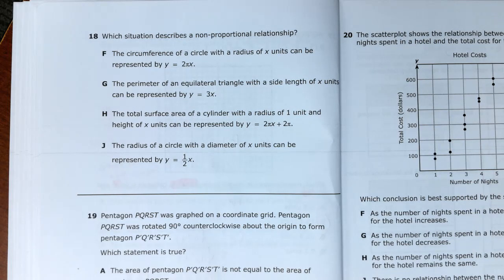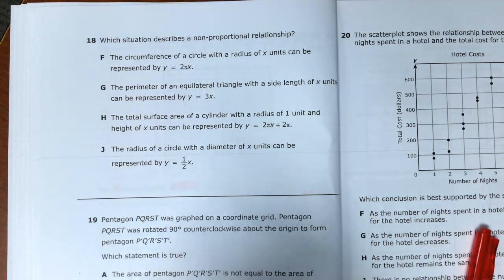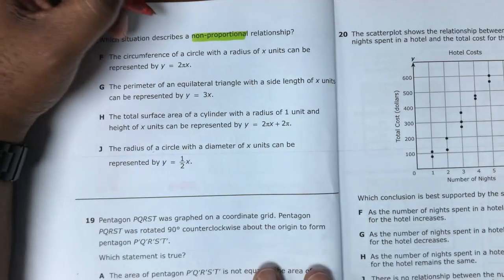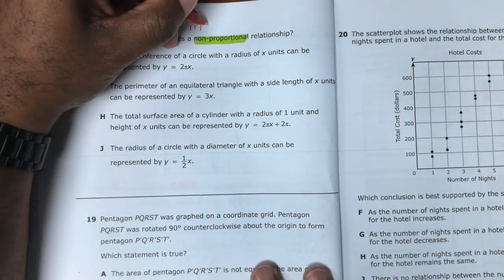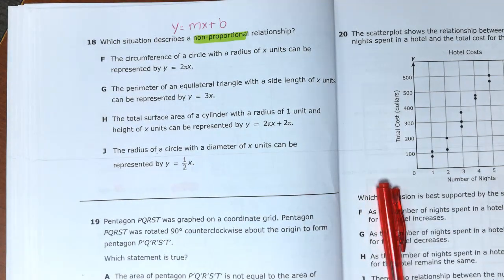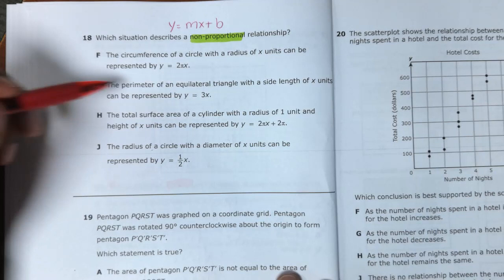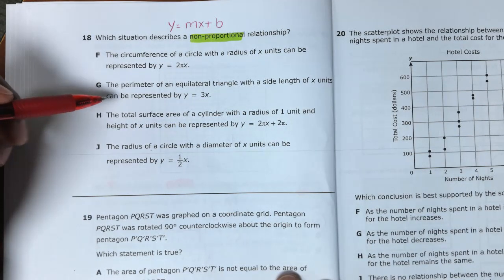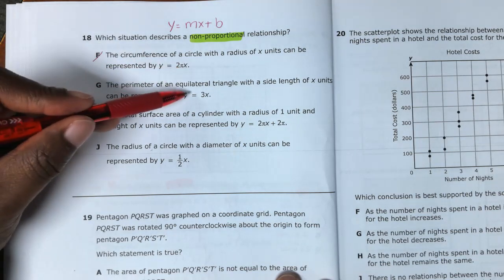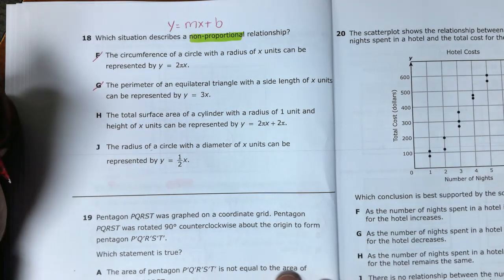Which of these describes a non-proportional relationship? Okay, so non-proportional relationship is what we're looking for. Remember, the equation for that would be y equals mx plus b. So basically, we're looking for anything with an additional, okay? So if we see y equals this x, that's proportional, okay? The perimeter can be equaled by 3 times x. There's no additional there, right? So that's also proportional, okay?